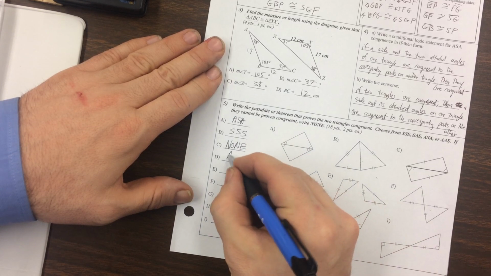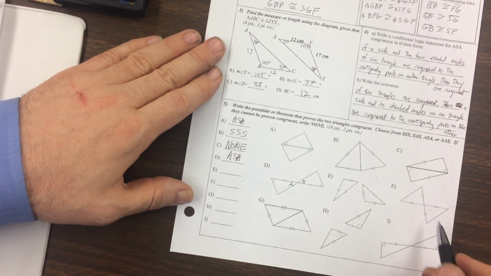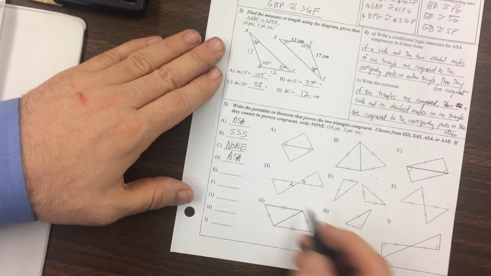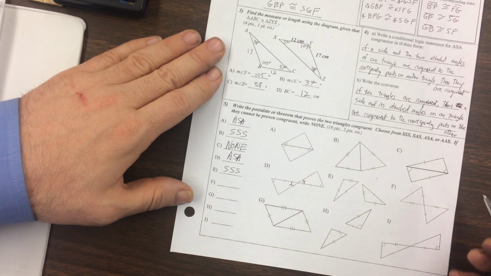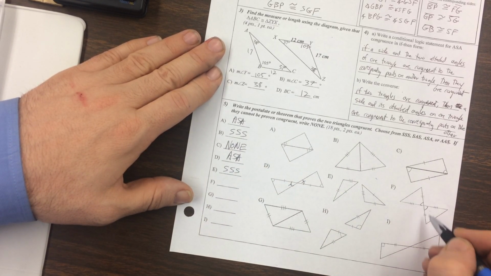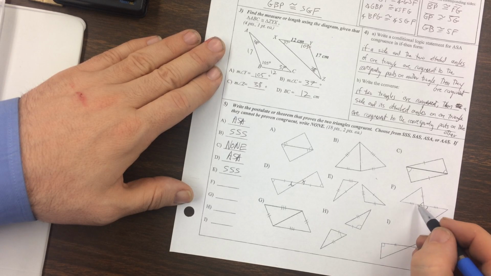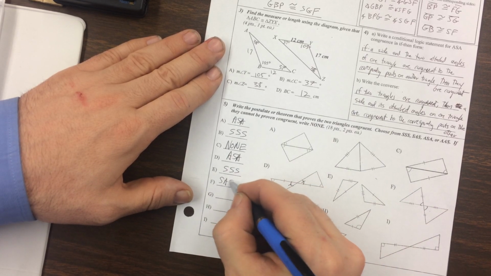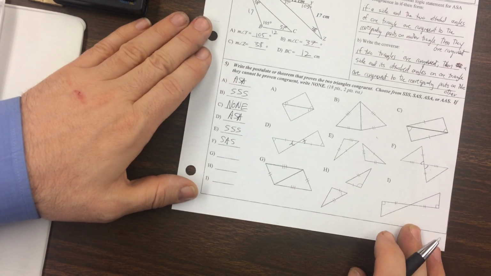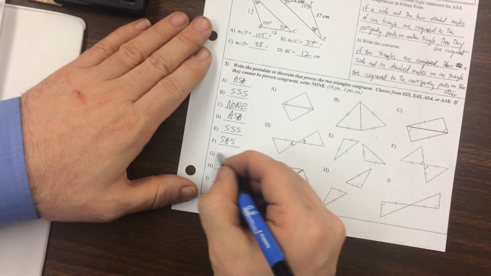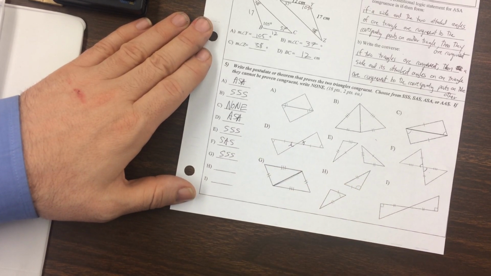So this is ASA. E, side, side, side. F, vertical angles here, so I have side, angle, side. G, I have them sharing a side, so this is side, side, side.